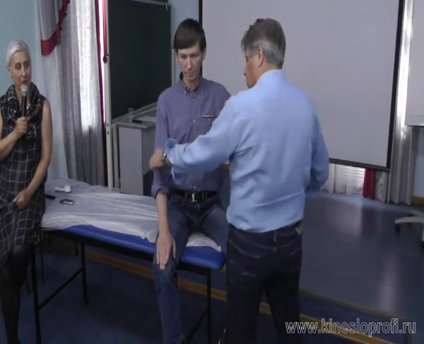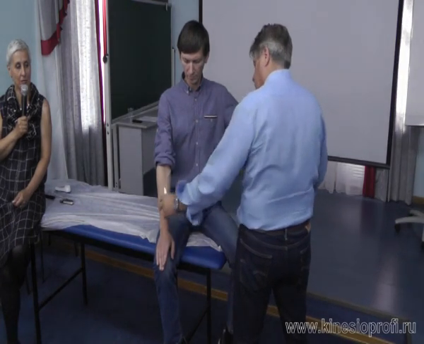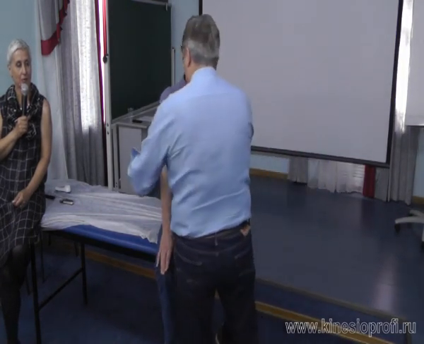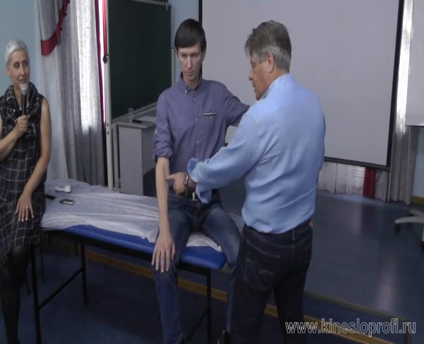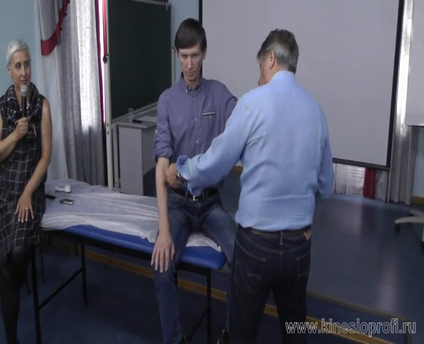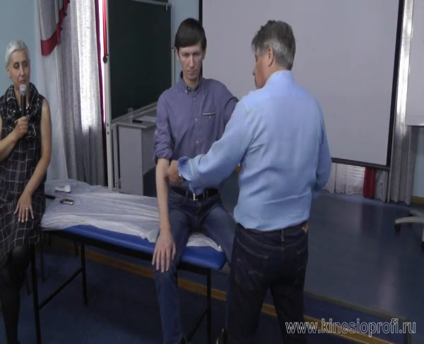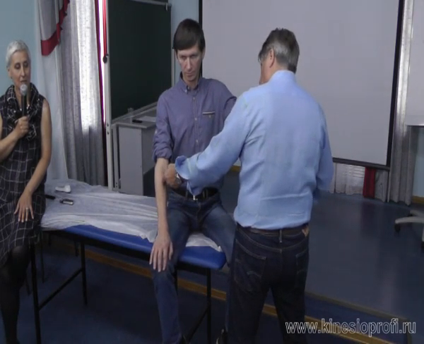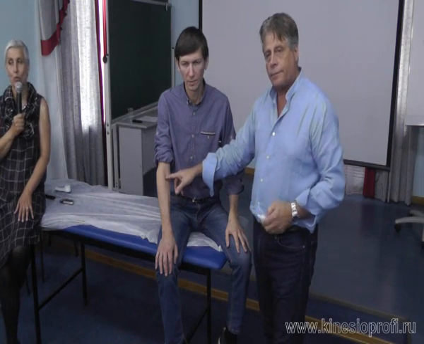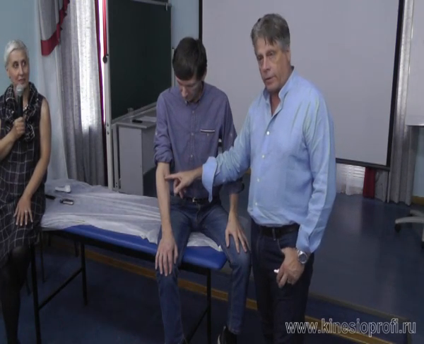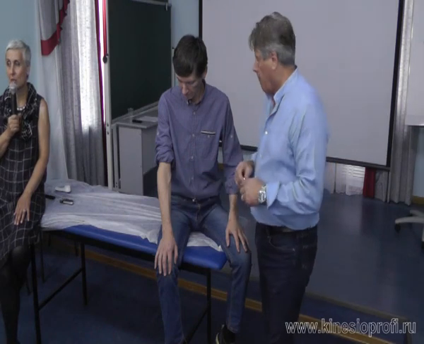Past the elbow, there is no weakness. To the elbow, so we'll move up. Here's the pronator teres, weak. Proximal to the pronator teres, strong. Distal, weak. So where is the entrapment area? At the pronator teres. So now we know we need to look here.